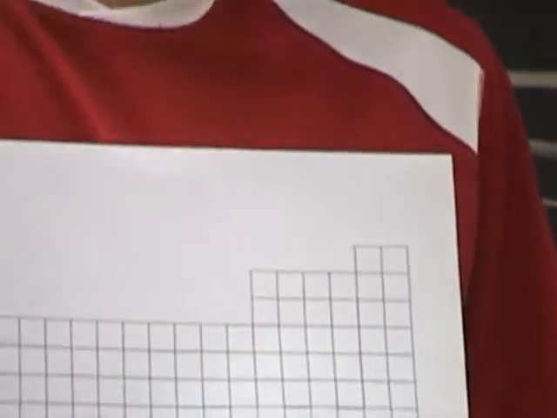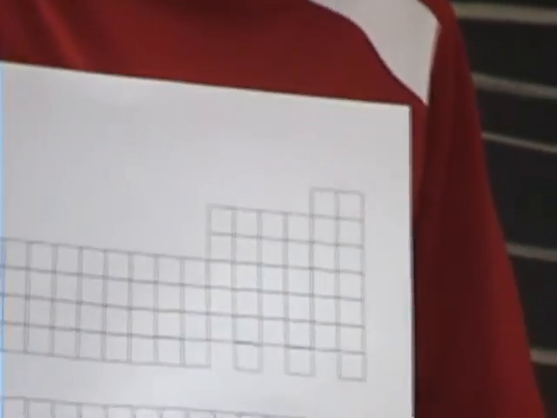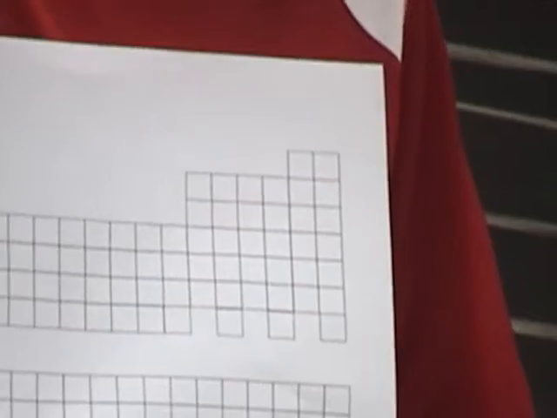In that block, I want you to write 1, a small s beside it, and then an exponent 1. Where helium is, do the same thing, but change the exponent to a 2: 1s2.